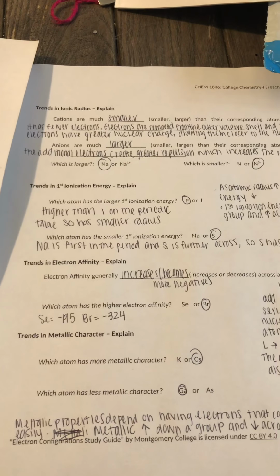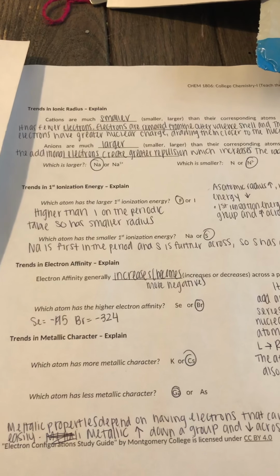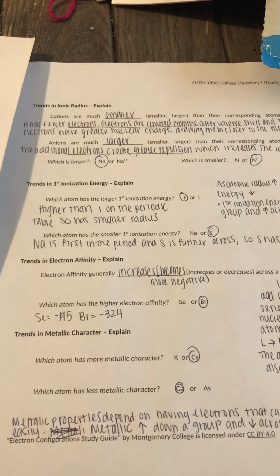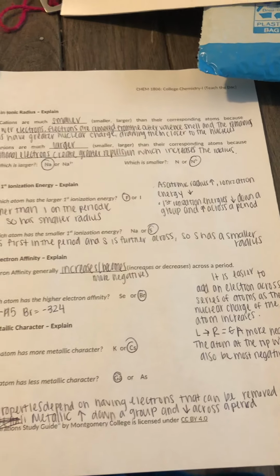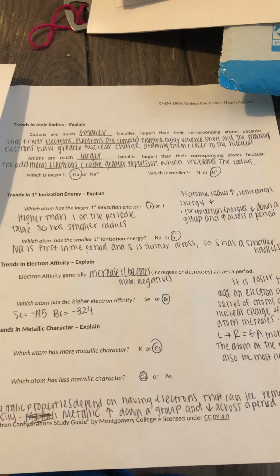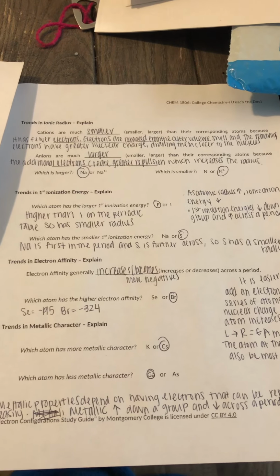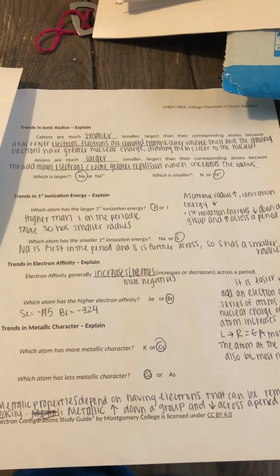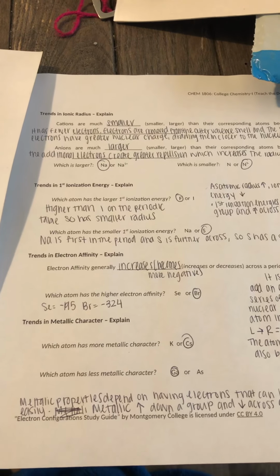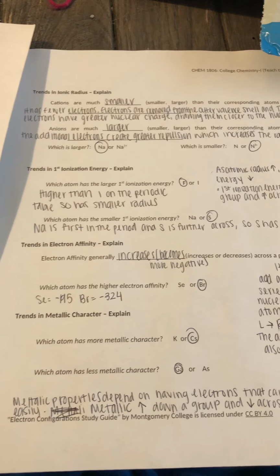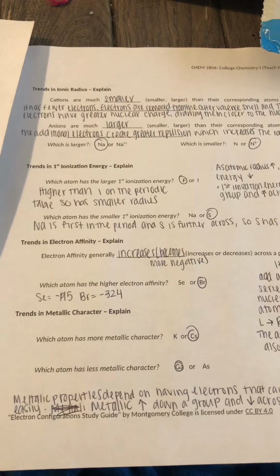With the smaller first ionization energy, sodium is the first in the period and sulfur is further across, so sulfur is going to have the smaller radius. So electron affinity generally increases or becomes more negative across the period. So for the higher electron affinity here, selenium had -195, chromium had -324, so that one is going to be higher, it's more negative.